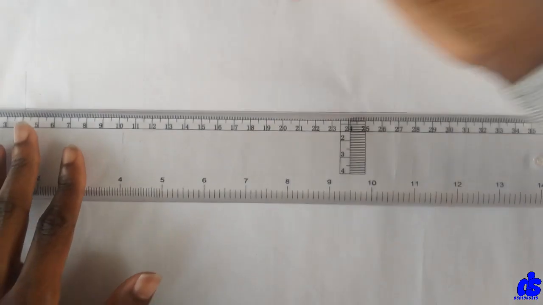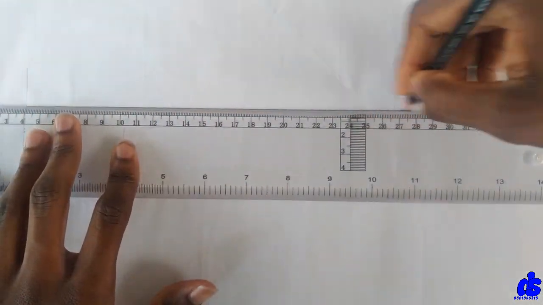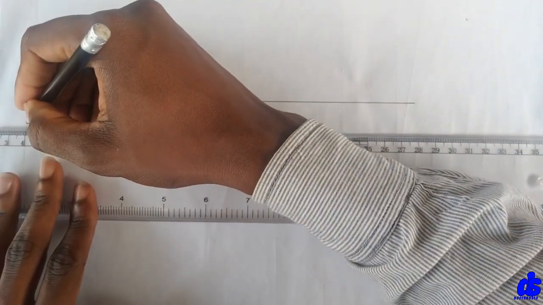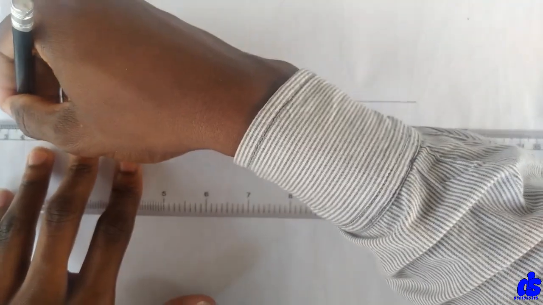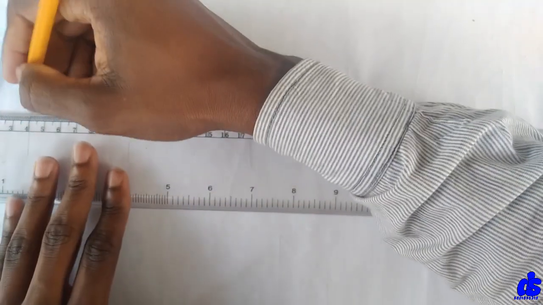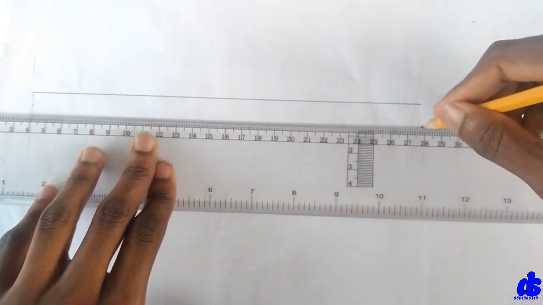Let me use this pencil for a bigger effect. So you have this to be a continuous thick line. This would also be a continuous thick line. Then this would be a continuous thin line.